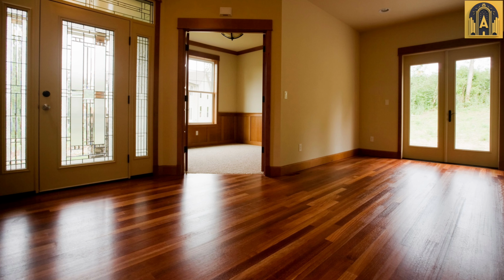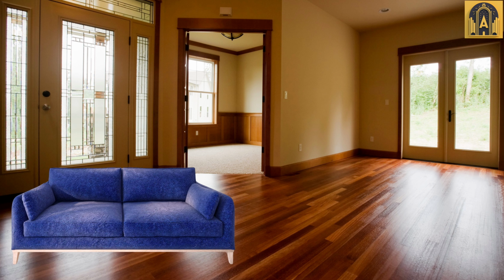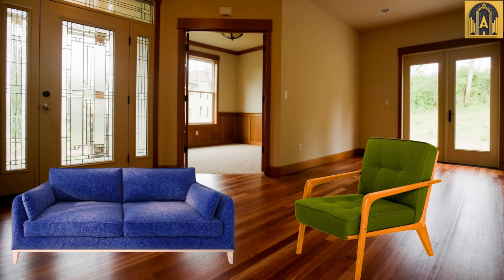If we use mahogany on the floor of our space, this color tone will dominate the environment. It automatically becomes part of our color palette. Since the mahogany color tone has a warm tone, we can choose furniture in a cold color tone that will suppress and balance this warmth of the environment.